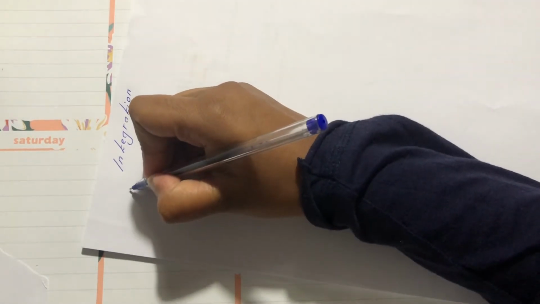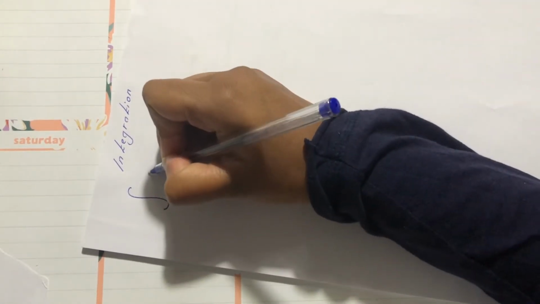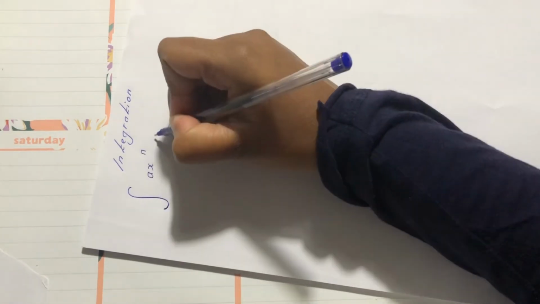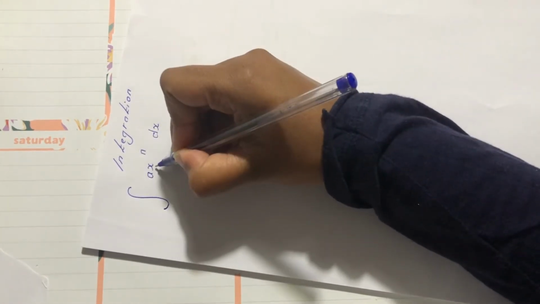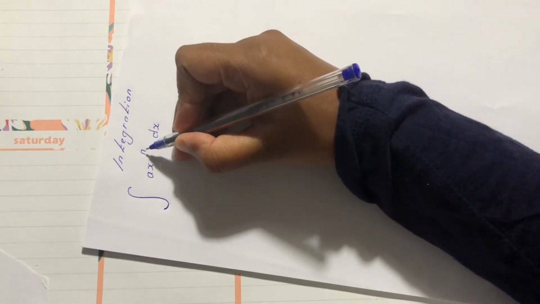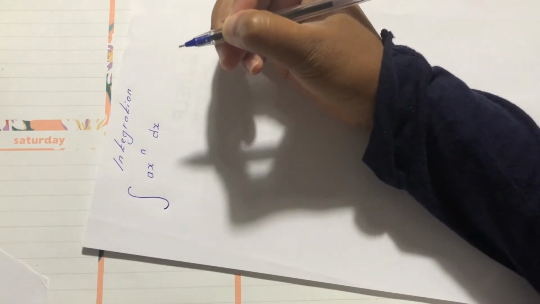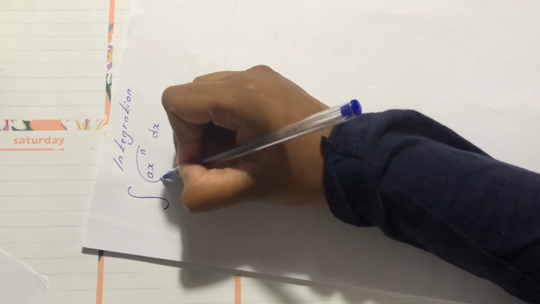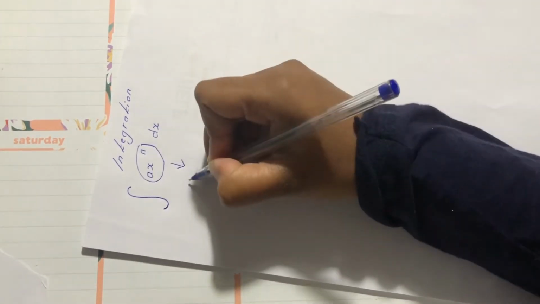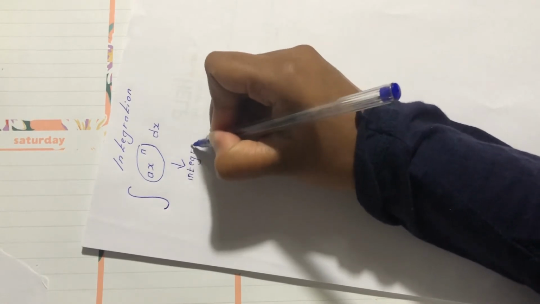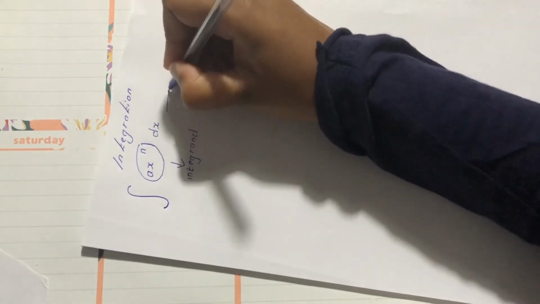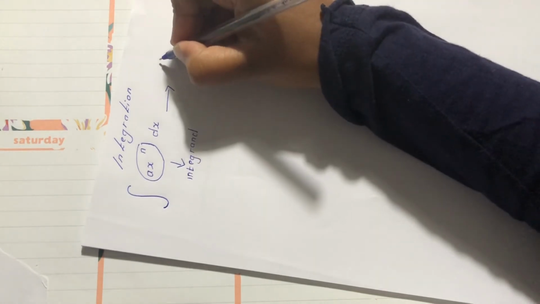In this video, I'm going to show you how we integrate a function. Integration is also known as anti-differentiation. Mathematical representation is this: we integrate a function ax power n dx, because we are integrating ax power n with respect to x, where this part here is known as the integrand, and the result that we're going to get is going to be the integral.